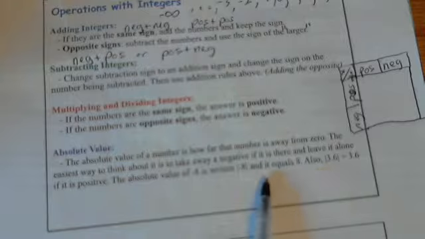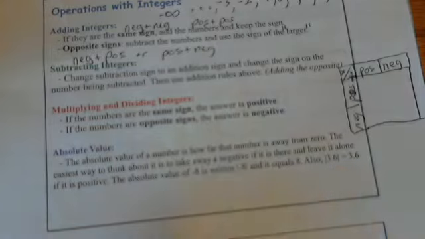The absolute value of +8 is also 8. The absolute value of any number that's positive stays positive. The absolute value of any number that's negative becomes positive. So I like to think of the absolute value bars around a number as sending that number to jail. Now we hope that when we send someone to jail that they become reformed, that they become a positive person.